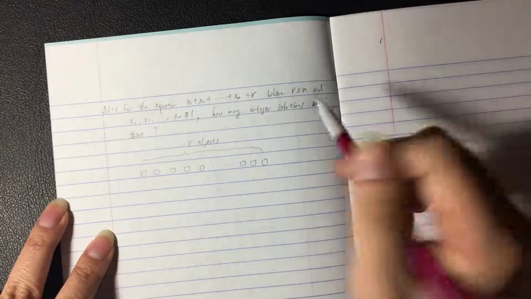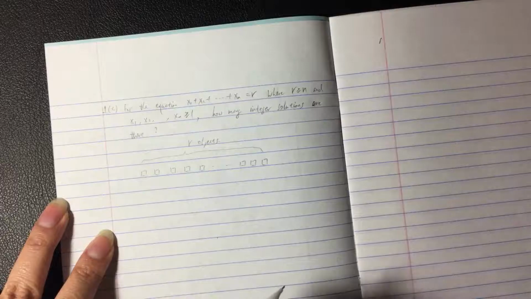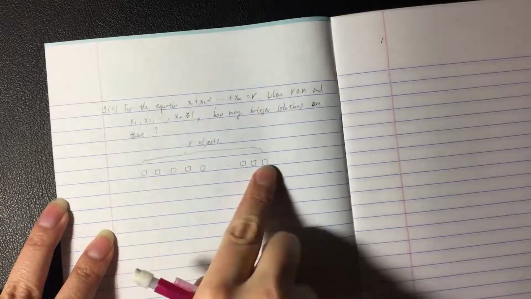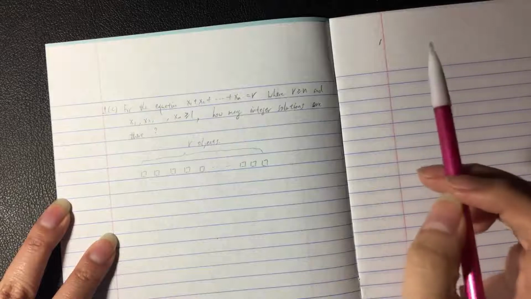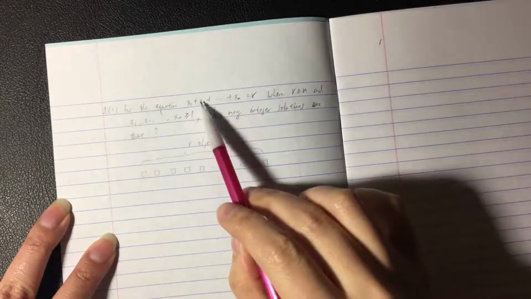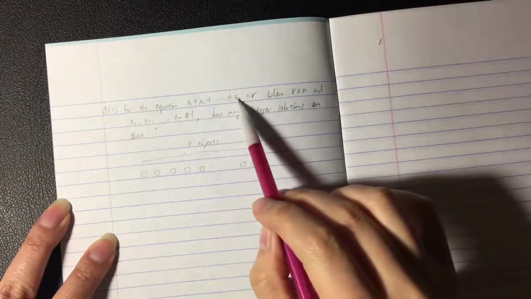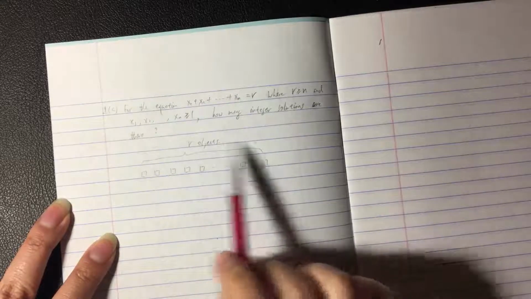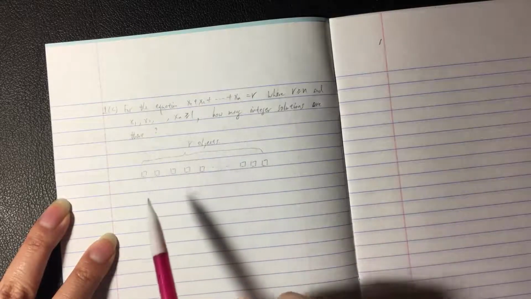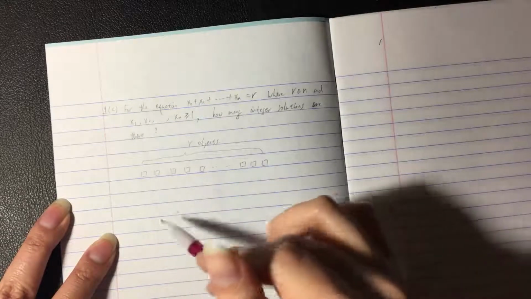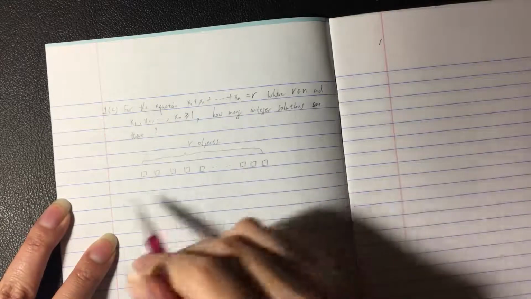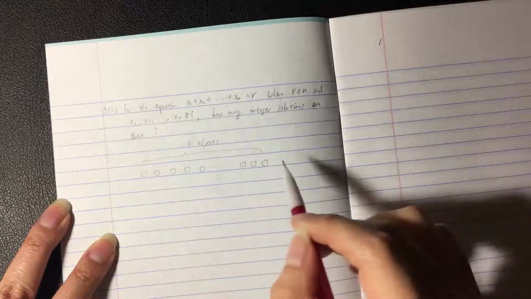If I try to separate this object into two groups, I cut it once. I put one bar in the middle. If I try to separate this into three groups, I put two bars in the middle. Here, since we are looking for solutions for x1, x2, x3 up to xn, we try to separate this R objects into n groups. If I try to separate this into n groups, I need to put n minus 1 bars in the middle.